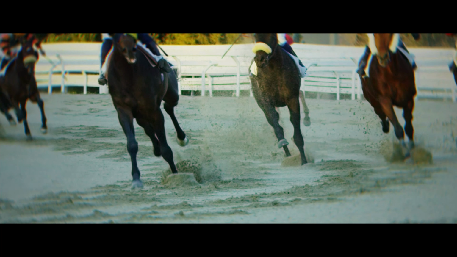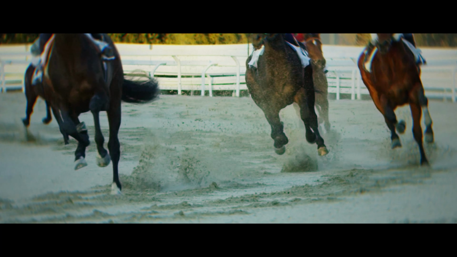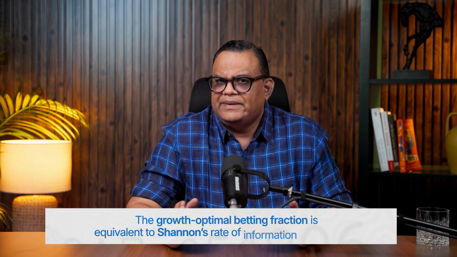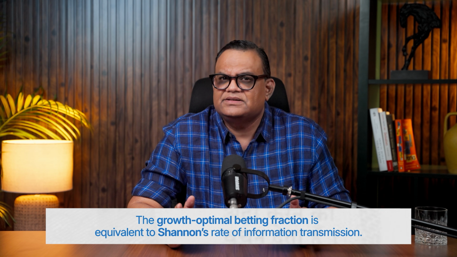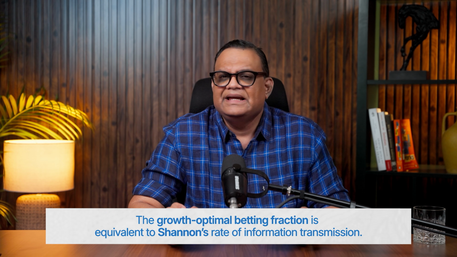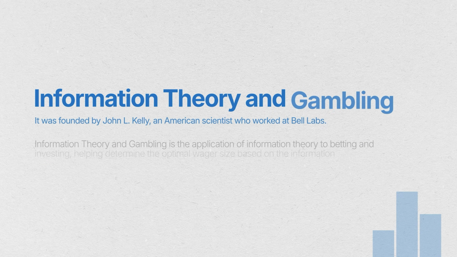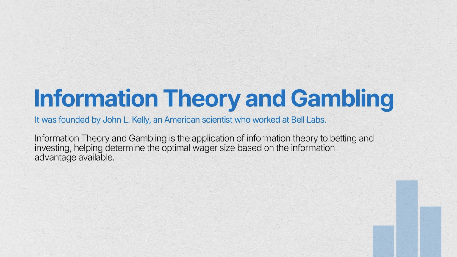The tips gave people some edge but didn't offer 100% wins. So how much should the gambler bet? If he bet everything, one wrong tip ruins you. Bet the minimum and you waste your edge. The answer had to be somewhere in between, and that's what Kelly solved mathematically. What he found was quite elegant: the optimal bet fraction that maximizes long-run capital growth equals Shannon's information transmission rate. He wrote a paper about it and called it Information Theory and Gambling.